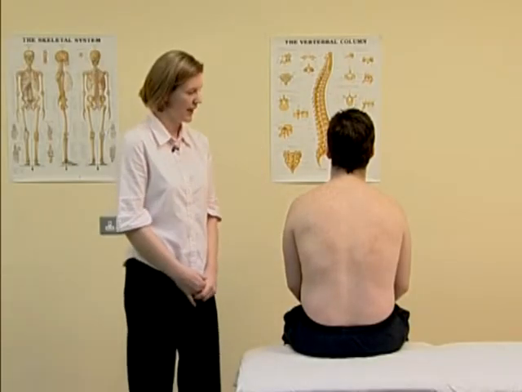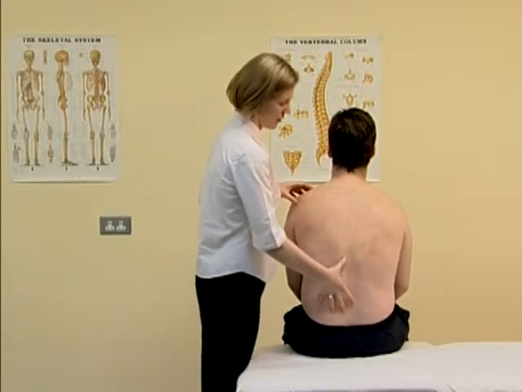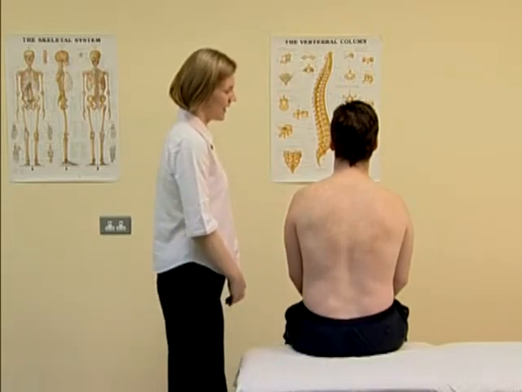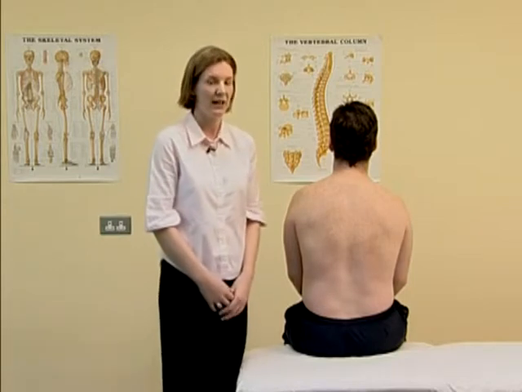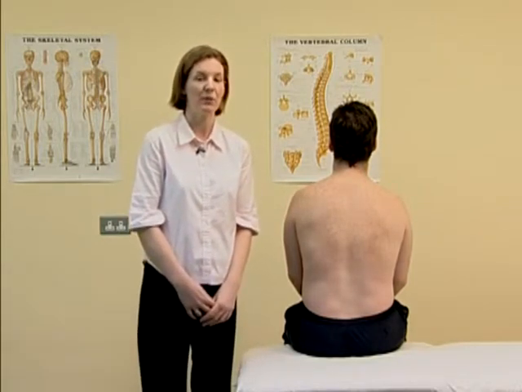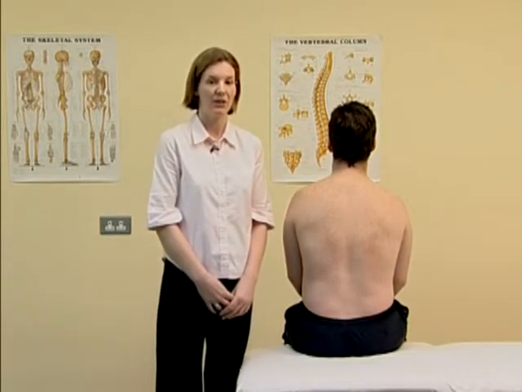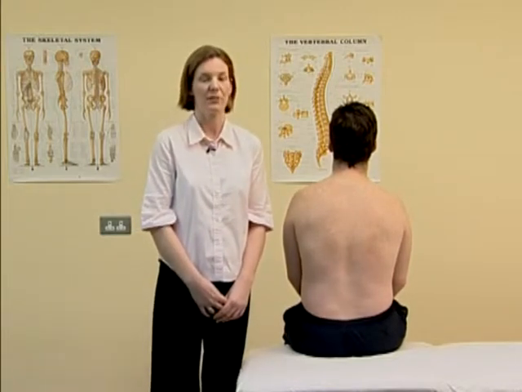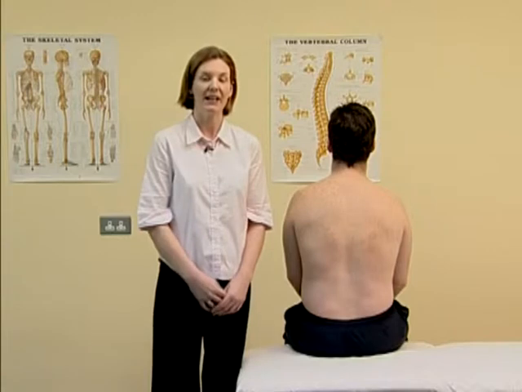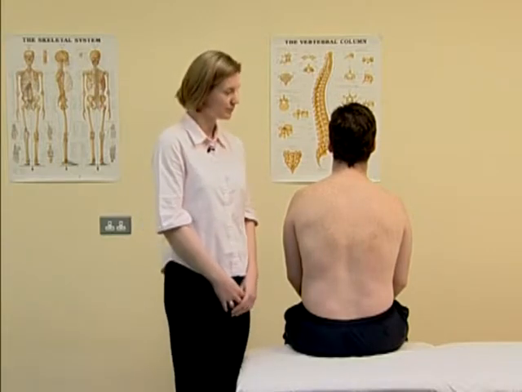So to assess cervical spine movement, we're going to just get Dave into a nice posture there. And we're going to look at his flexion. Again, with your own patient, you might decide to leave the most painful movement till last. So if from the subjective assessment they have reported that flexion positions is the worst for their pain, then leave that movement until the very end.